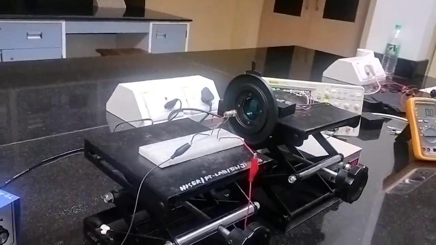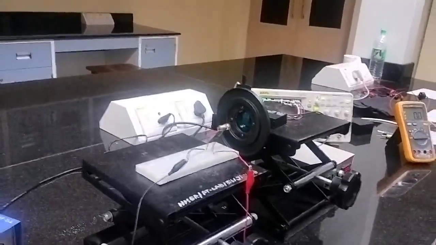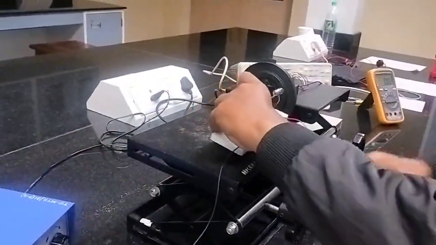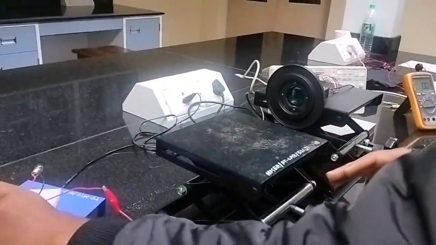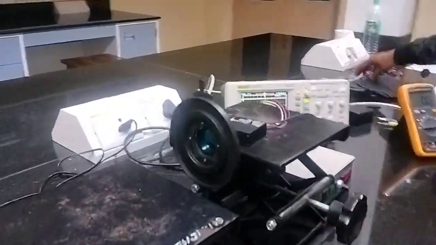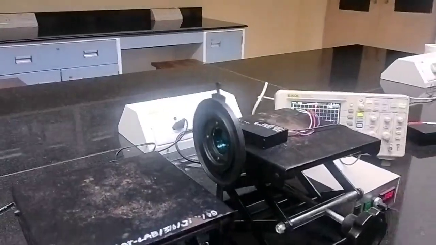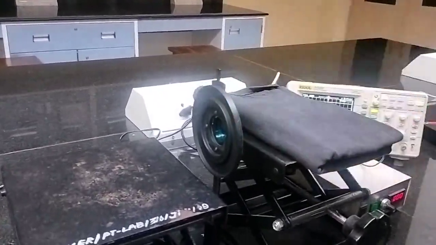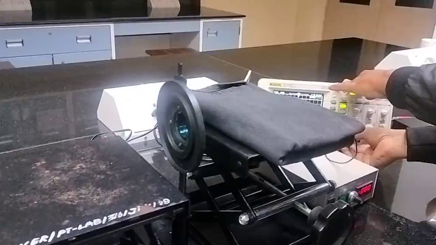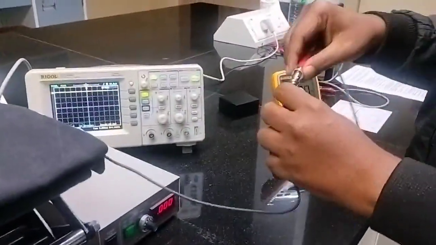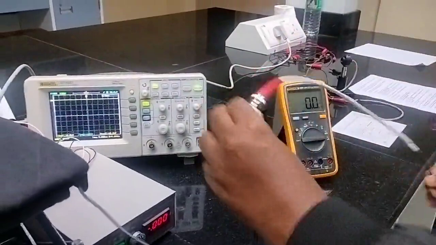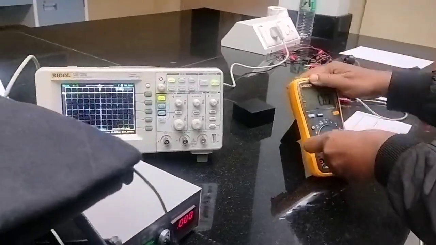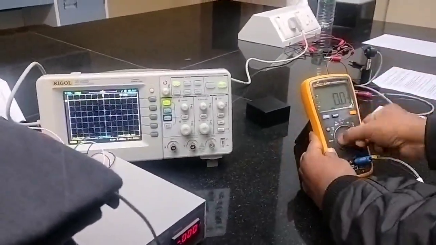To study the dark current, the tungsten bulb circuit is removed completely. The PMT module is fully covered to ensure that no external light enters the tube. So we are covering it completely. The PMT output is connected to a multimeter. Now the output is connected to a multimeter to measure the voltage or current. We disconnected from the DSO and connected to the multimeter.